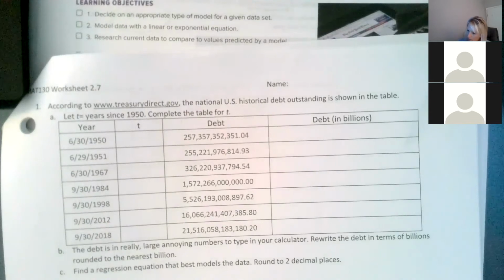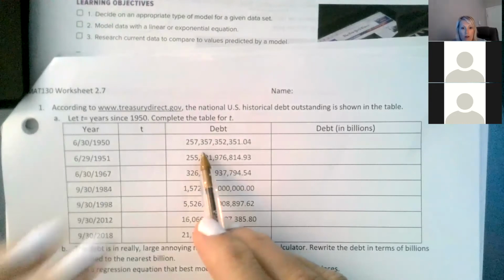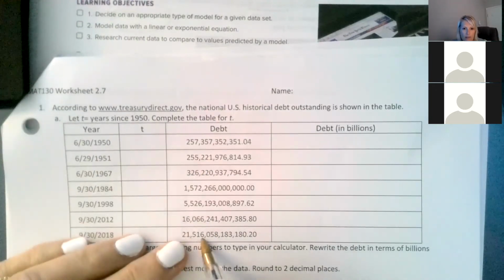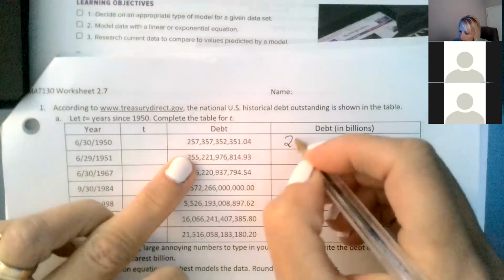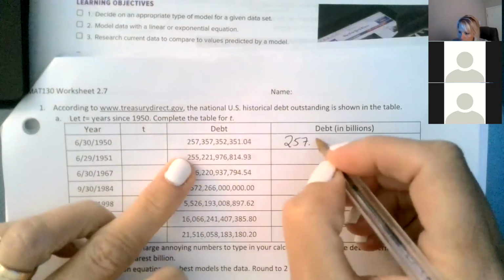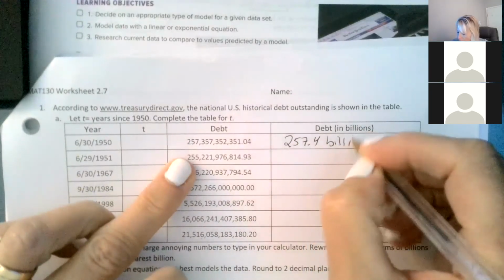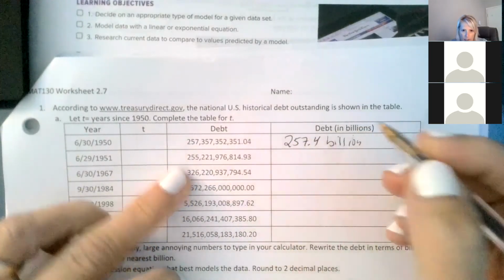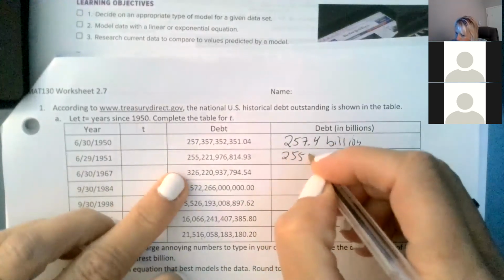How do we write the debt in billions? Because after a certain number of years, it goes up to trillions. Right. So you can still say, for instance, this one is 257. You could say 0.4 billion. You could even just do 257 billion. This one would be 255 billion, right?